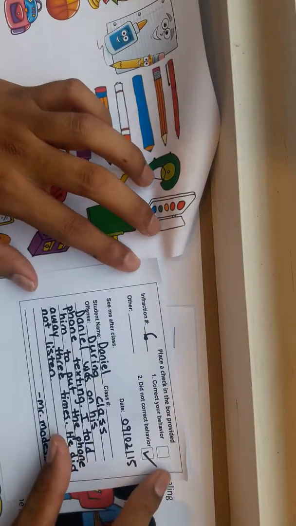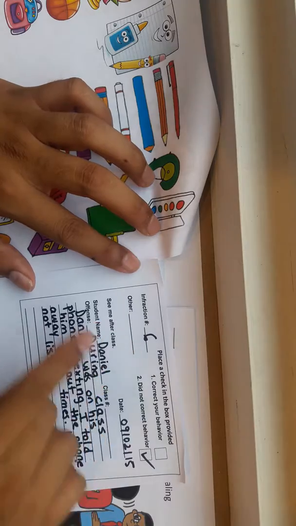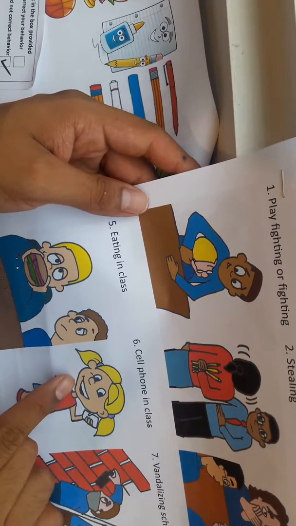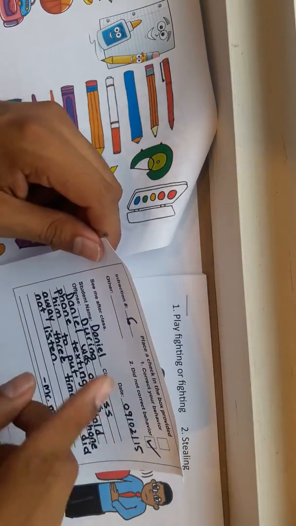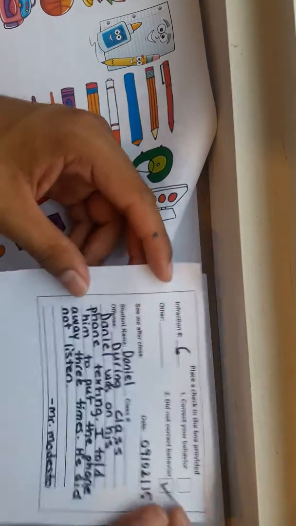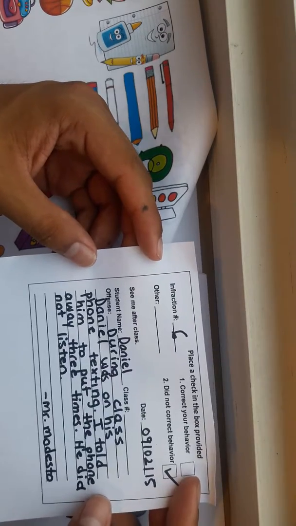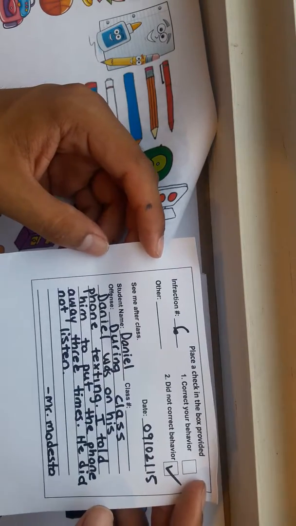This is my example. For example, I chose infraction number 6. So infraction number 6 is right over here. Cell phone in class. So now I have to create an advertisement poster that shows that we should not text in class. Here's my example. The student is obviously not a real student, so I made this up.